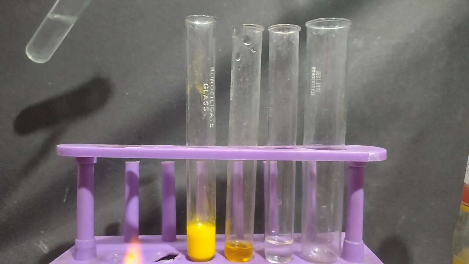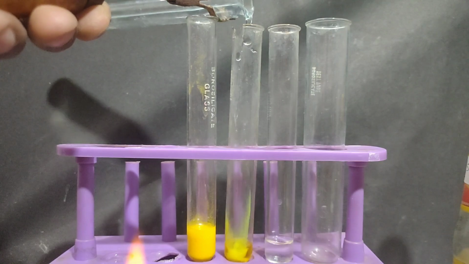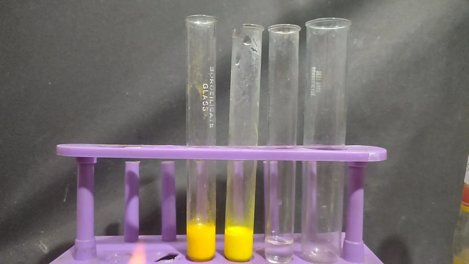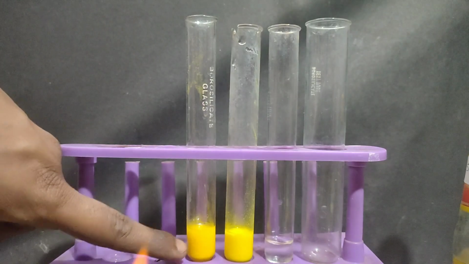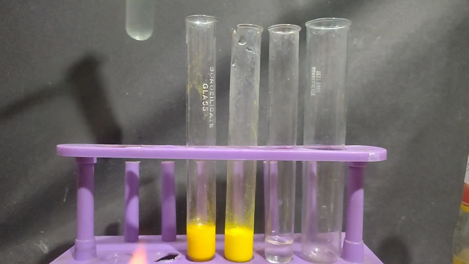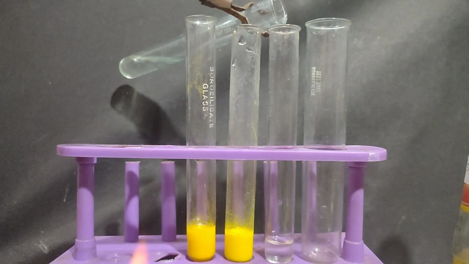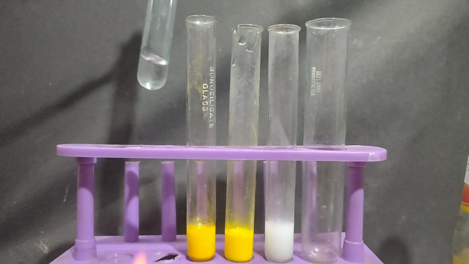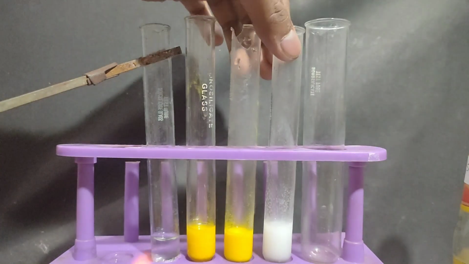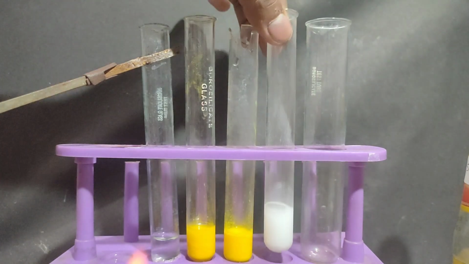Now I'll be adding this into potassium chromate solution. You can see the observation of a yellow color precipitate, but in this case the yellow color is different. Now I'll be adding this into dilute sulfuric acid solution, and you can see the observation of a white precipitate of lead sulfate.